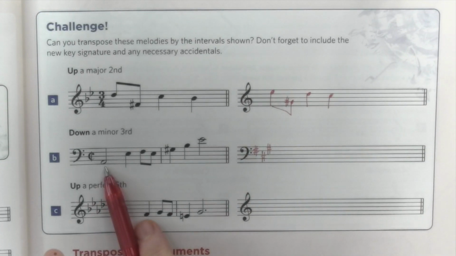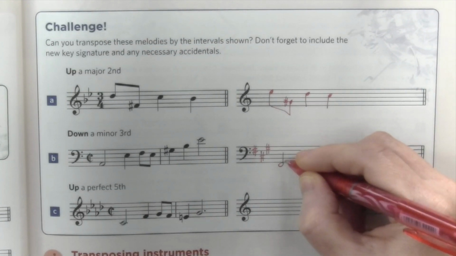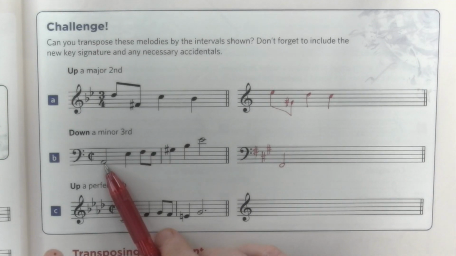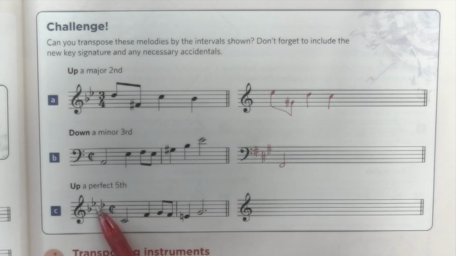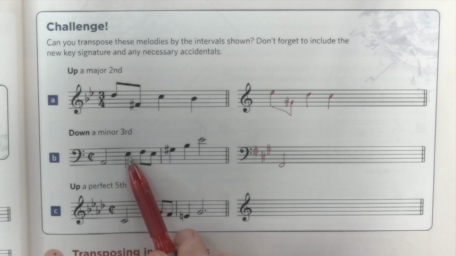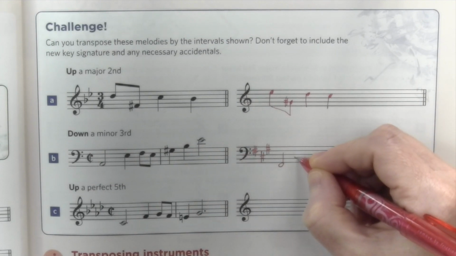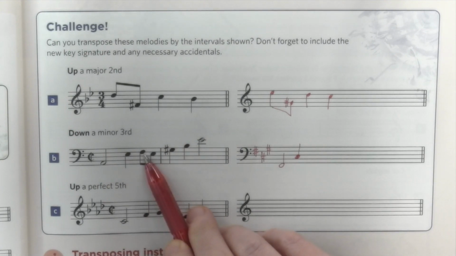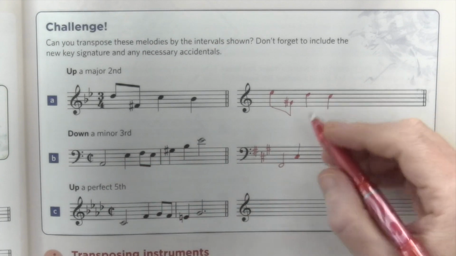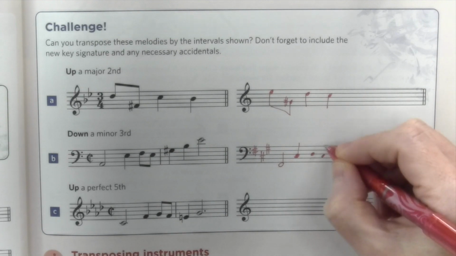A minor third, La becomes Fa, a minor third. Now our Fa here is sharp, and La is sharp as well. Mi becomes Do sharp, so Do is also sharp here, so perfect. Fa becomes Re, and again the same note as before.